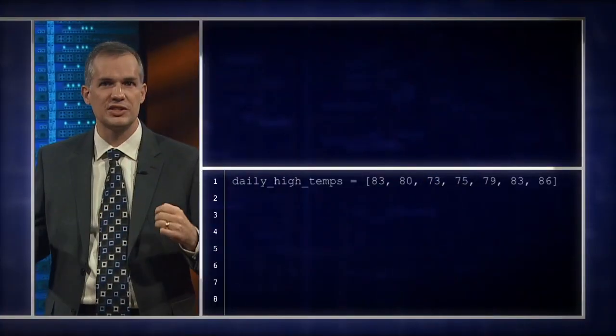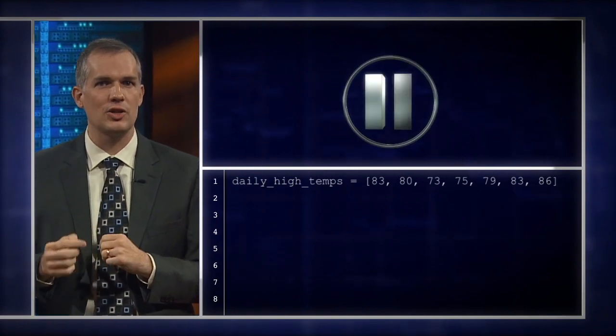Now, let's think for a minute. What if we wanted to print out all the elements of a list? Say, just this list of 7 temperatures. How might you write code to do that?